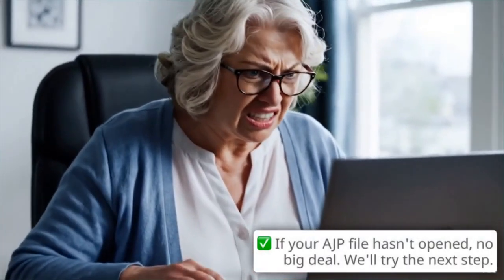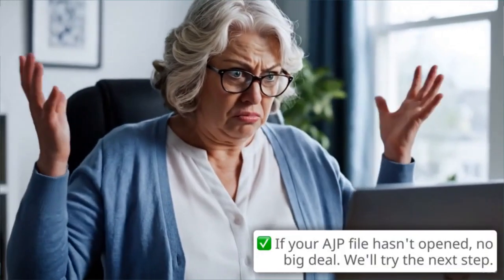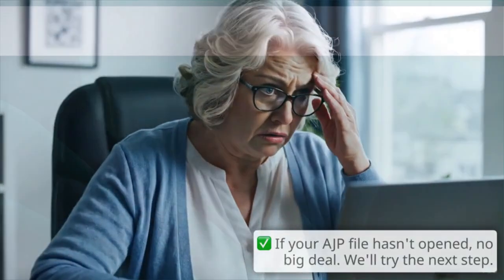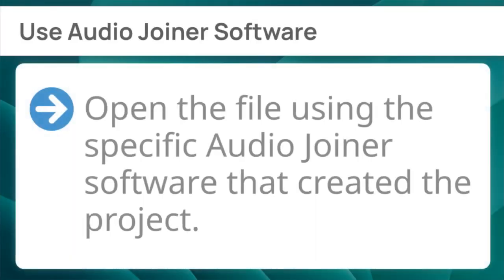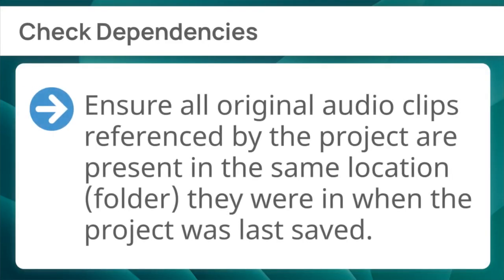Before we move to the universal tool, here are the technical culprits behind the file failure. First, use audio joiner software. Open the file using the specific audio joiner software that created the project. Next, check dependencies. Ensure all original audio clips referenced by the project are present in the same folder they were in when the project was last saved.